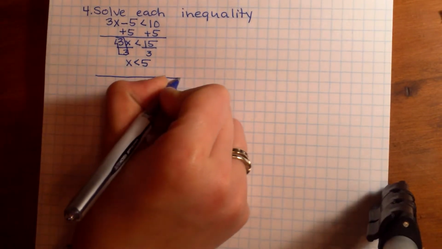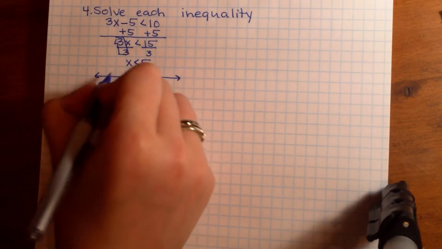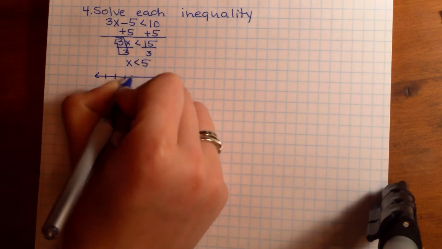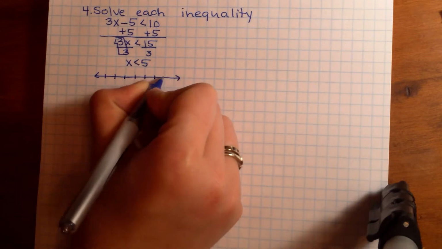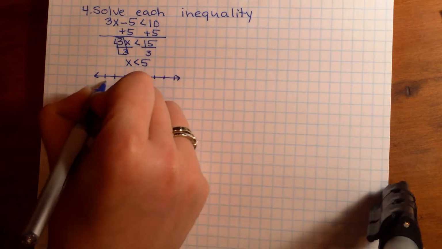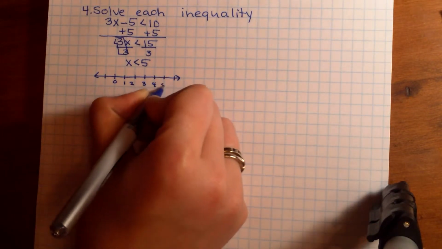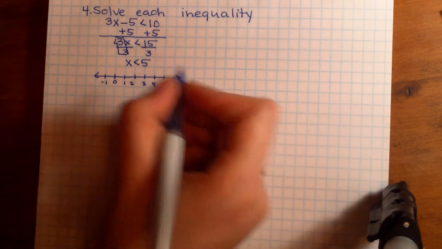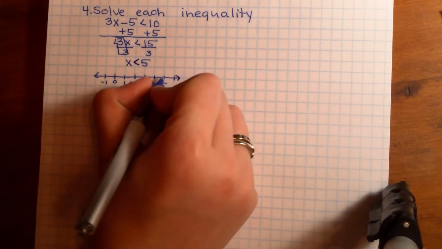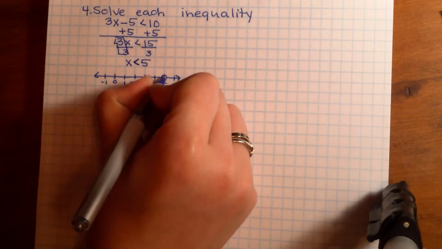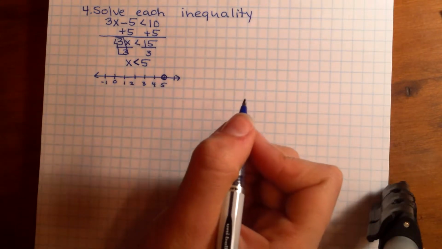And then on the test, it's going to ask you to actually graph it. Okay? So this is important that you know how to do this. Let's make this 0, 1, 2, 3, 4, 5. Negative 1 goes here. Okay. x is less than 5. So it's not equal to, we don't want to fill that circle in.